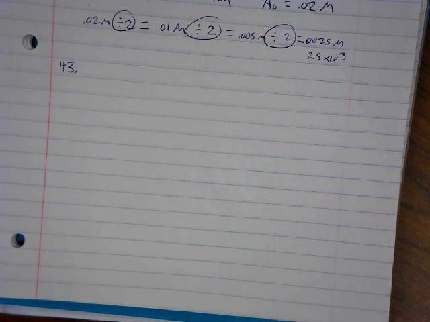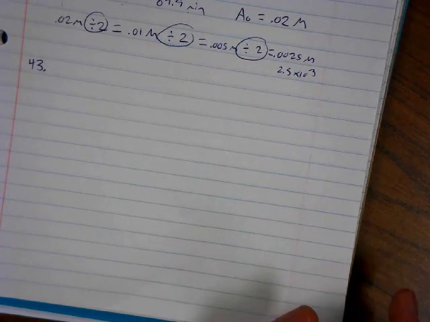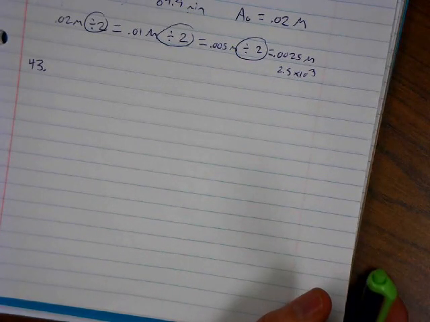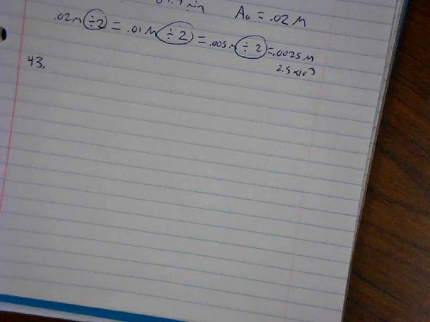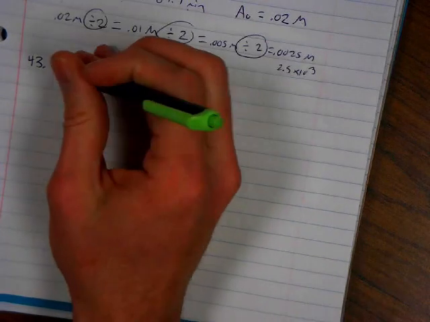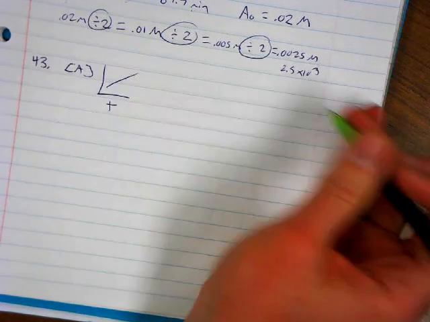43. I'm given a set. The decomposition was studied, concentrations were collected, and a plot of A versus time resulted in a straight line. This was weird, the way they said it. Is it 0 or first order? It says zero, right? Because it's a plot of concentration of A versus time.